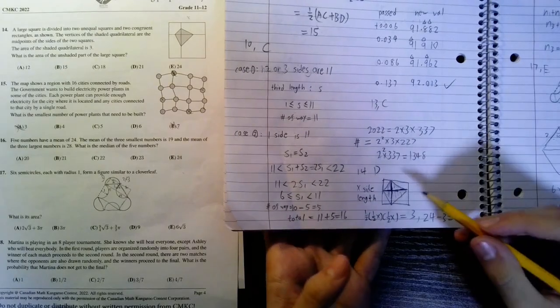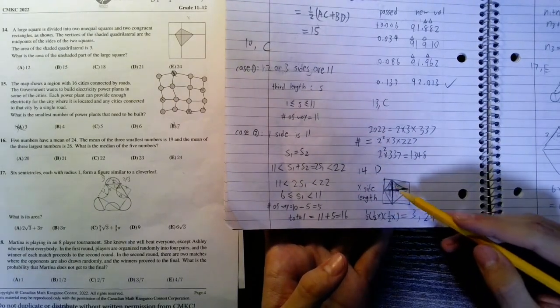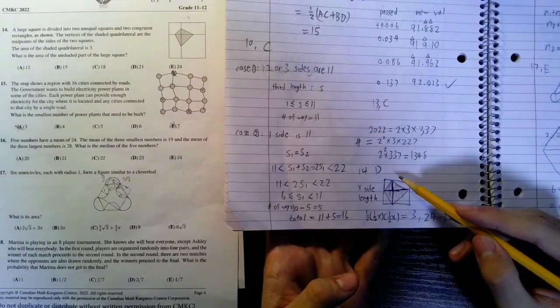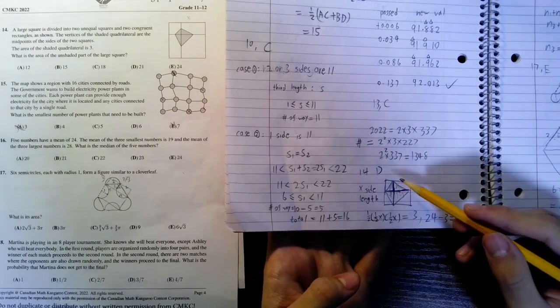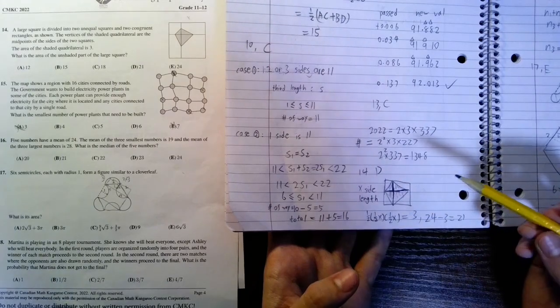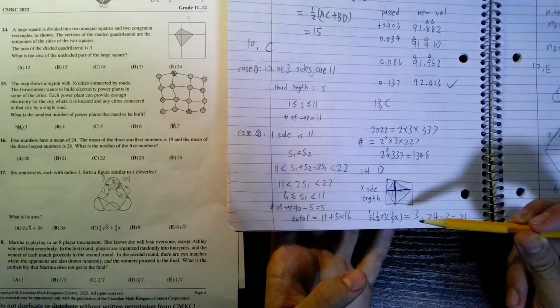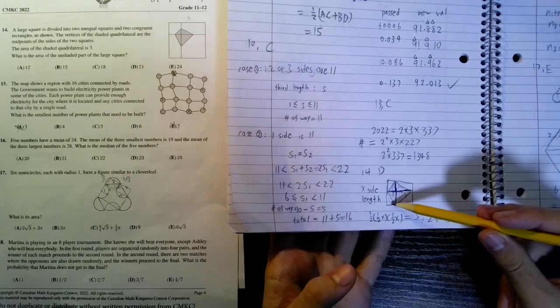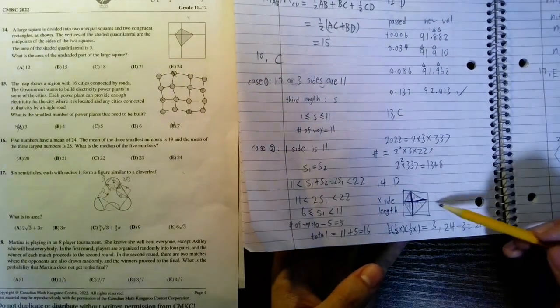And we just use this to obtain the area of the larger square by determining the value of x, and subtract this small shape here.